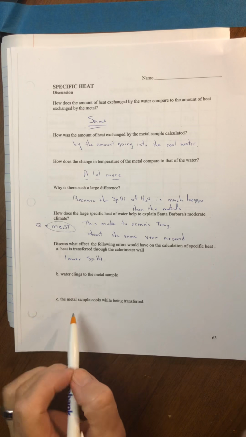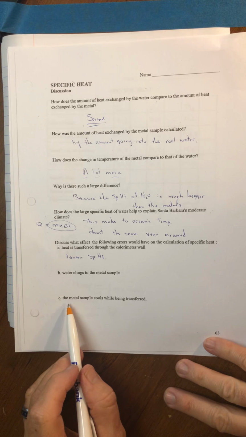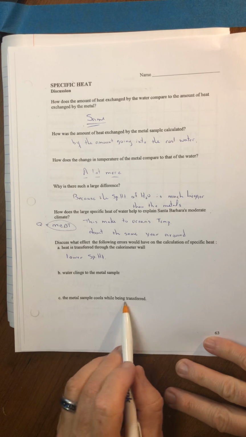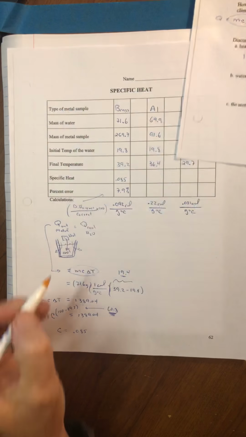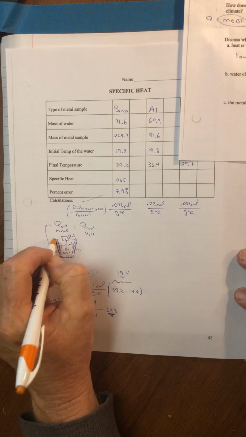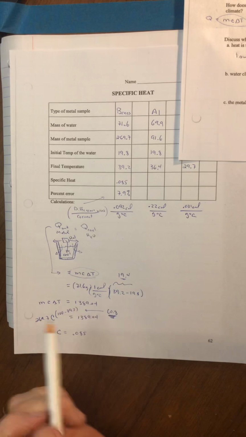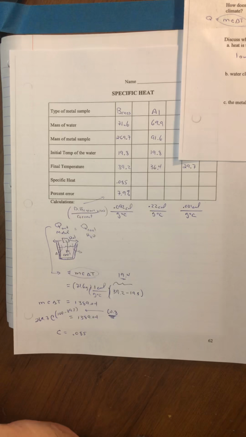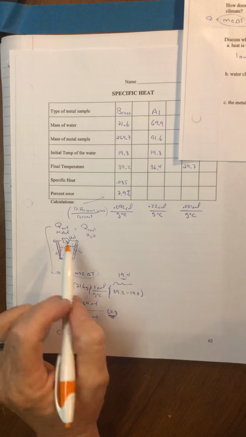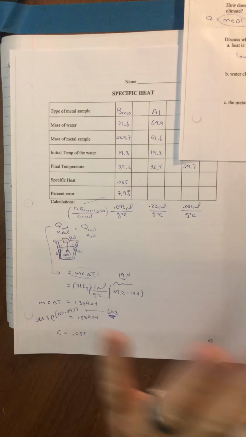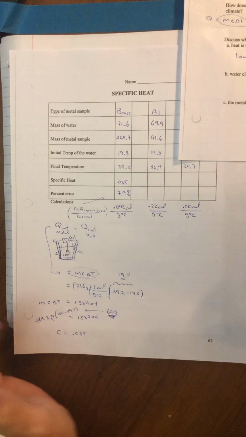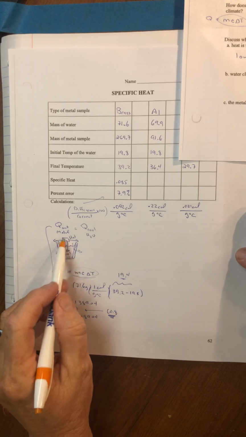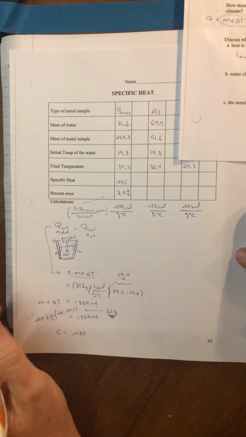I'll jump down to C because you can get that same answer. The metal sample cools while it is being transferred, and so kind of in the same picture, again, if we were to lose energy as we were bringing it over, and we did, and that's why I think we always get low numbers here compared to the real thing, is we lose so much heat just bringing it over. I tried to do it very quickly, but just bringing it over, we lose it. And so we lose it here, and I think we also lose it through the styrofoam also.